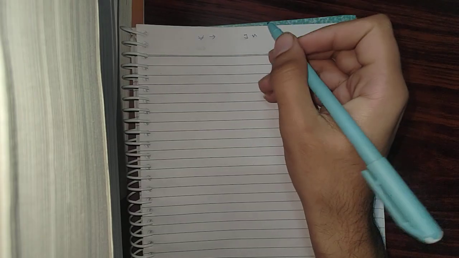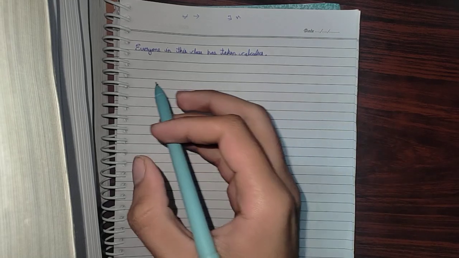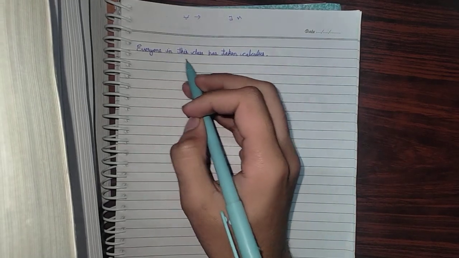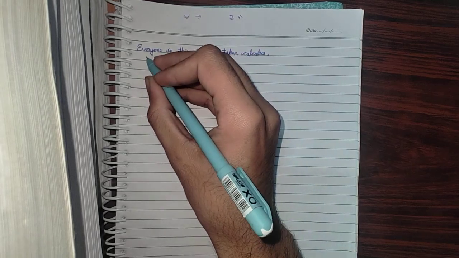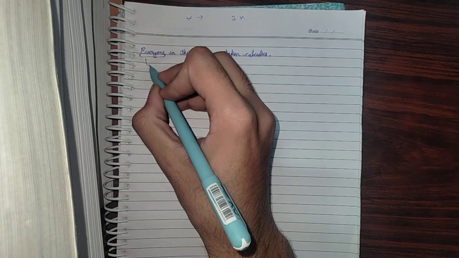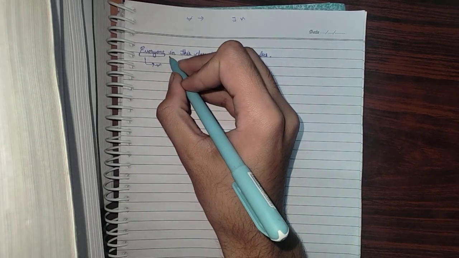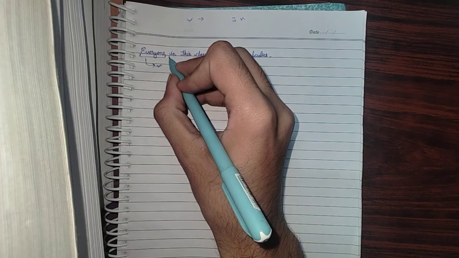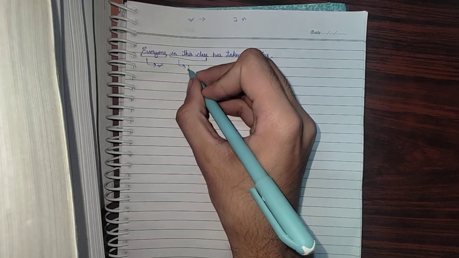Now let's take an example. I have taken an example over here: everyone in this class has taken calculus. From "everyone" we can conclude that we have to use for all. And when a statement like this comes, like "in this class", domain reduction needs to be used.